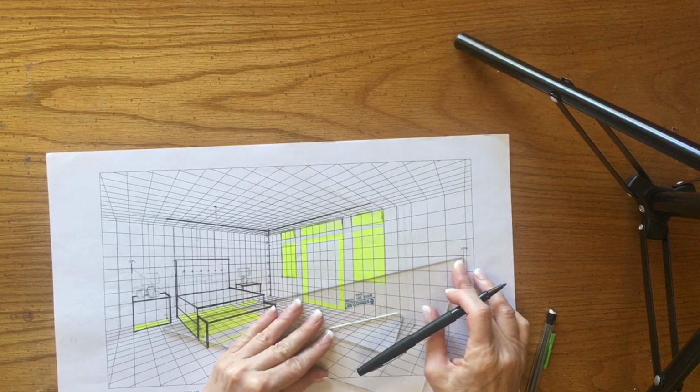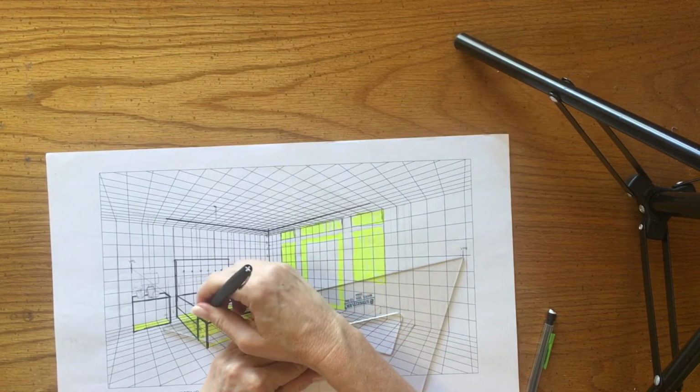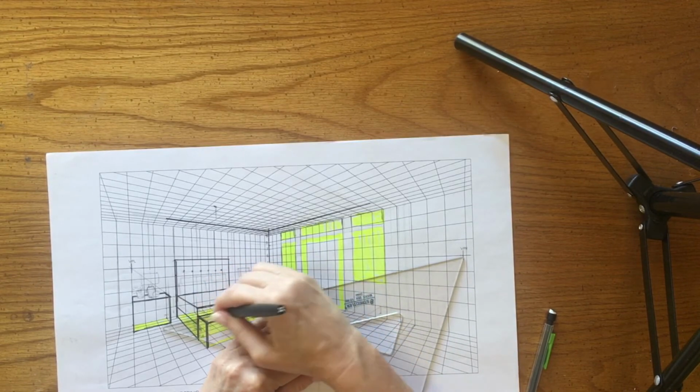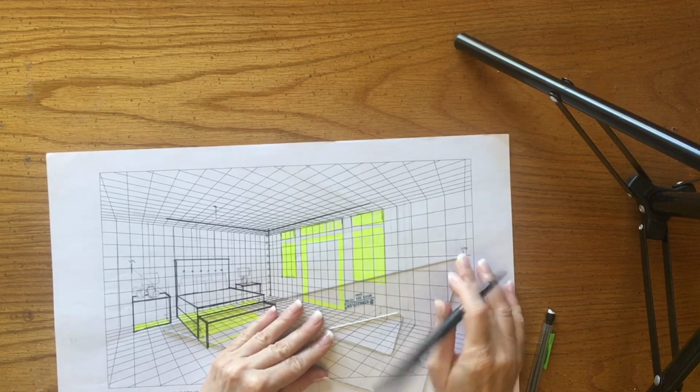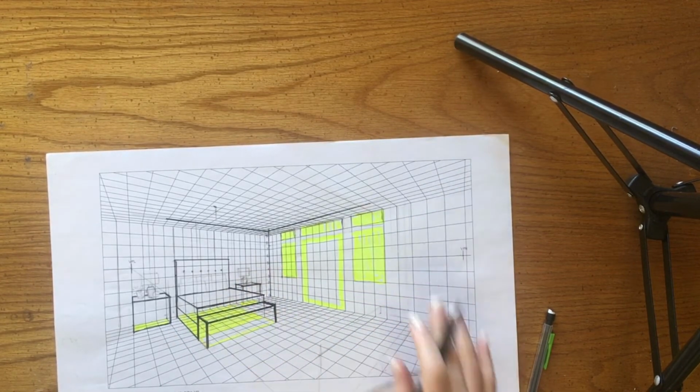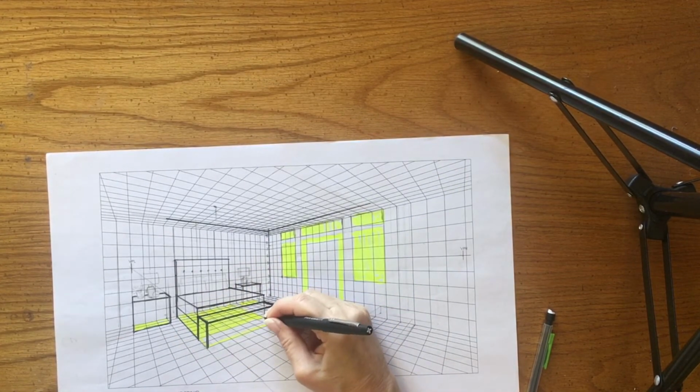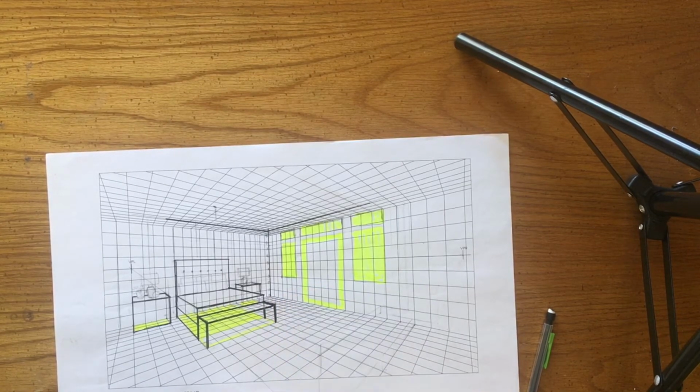So now from the right vanishing point, I'm going back and everything lines up. So if yours aren't lining up, then something's wrong because perspective works. Perspective works. So that should be your footprint for the bed, the bench, the nightstands, and the windows.